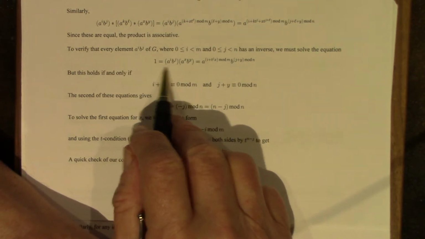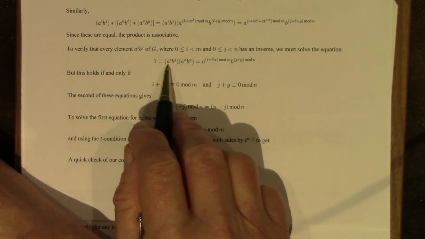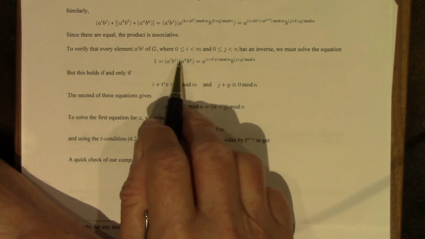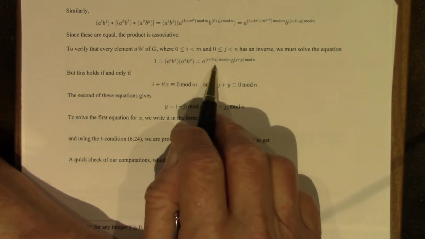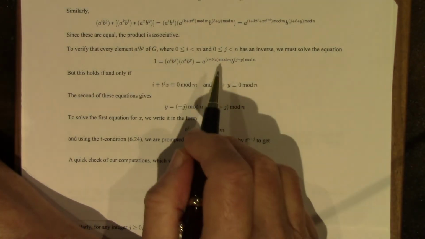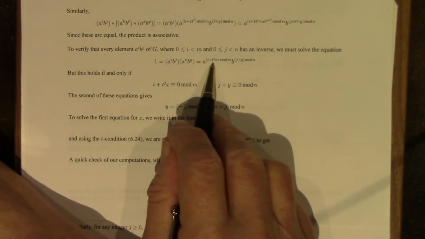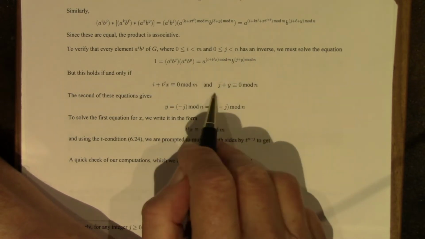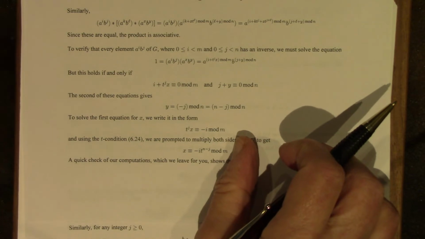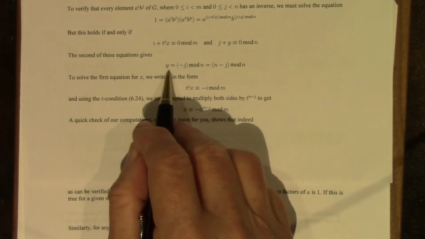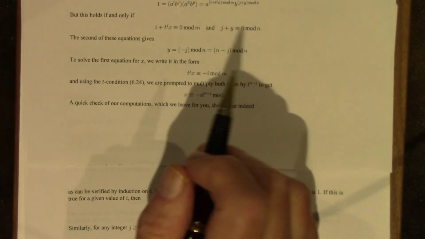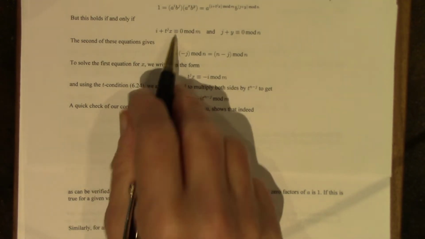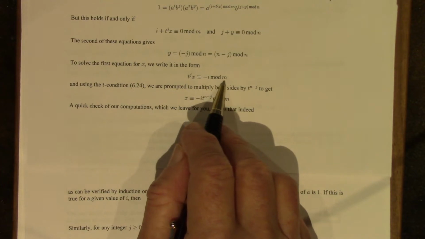So we have to solve this equation: 1 equals a to the i, b to the j, a to the x, b to the y. We have to solve this for x and y. And this is the product formula. This will equal 1 if and only if both exponents are 0. So i plus t to the j x here has to be congruent to 0 mod m, and j plus y has to be congruent to 0 mod n. Well, the second of these equations is easy to deal with. y has to be negative j mod n, which is the same as n minus j mod n. As to the first equation, we can first write this as t to the j x congruent to negative i mod m.